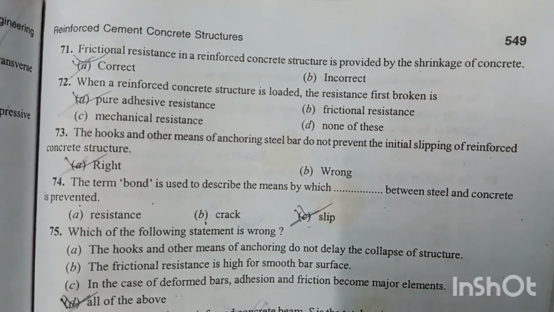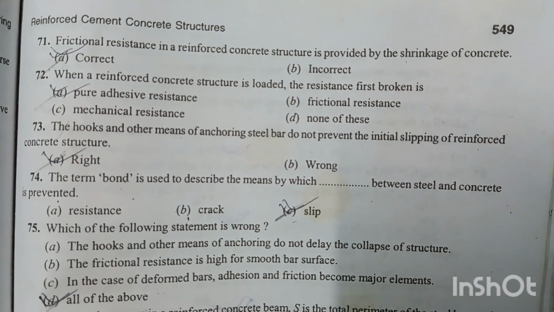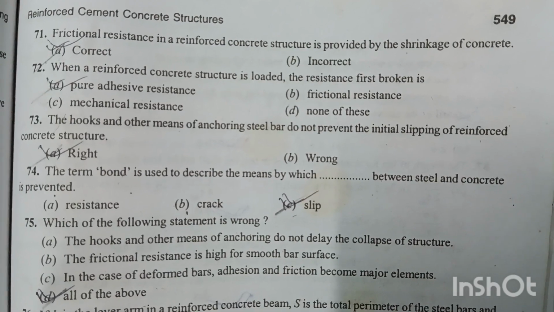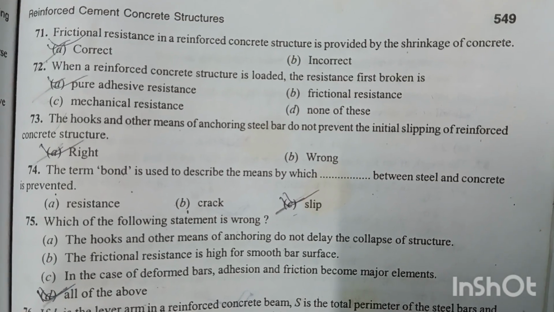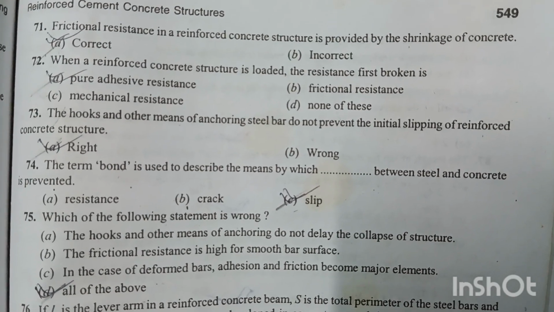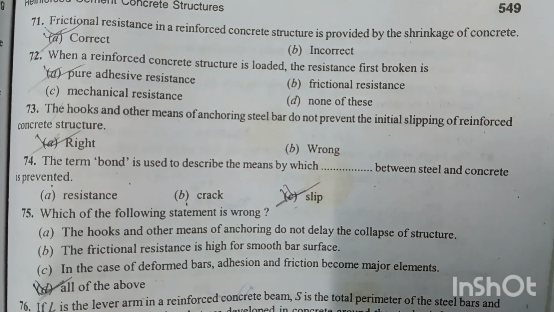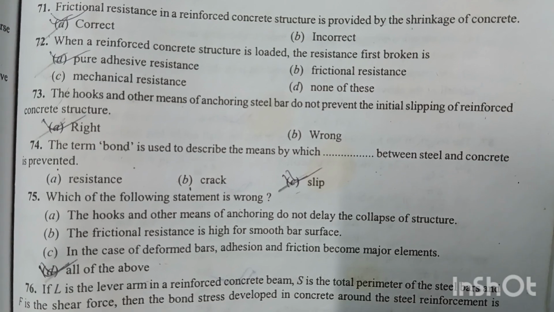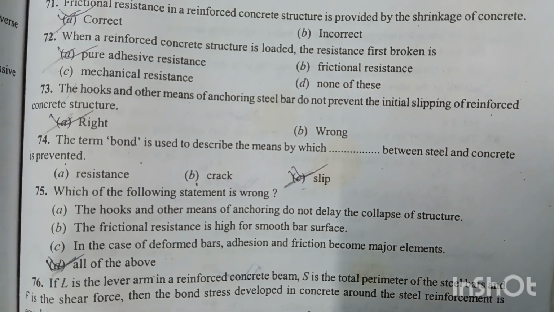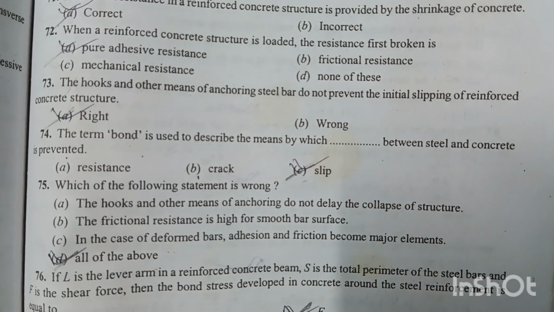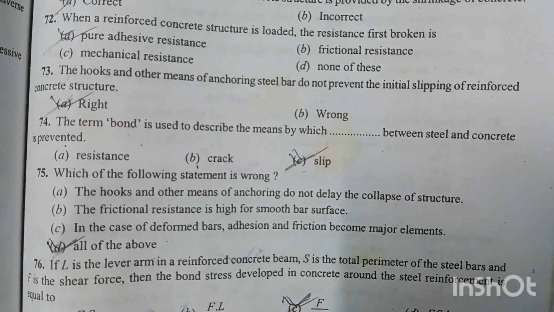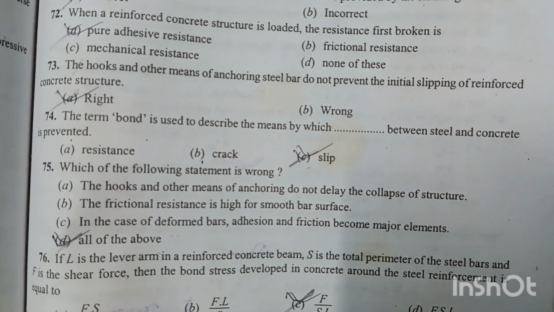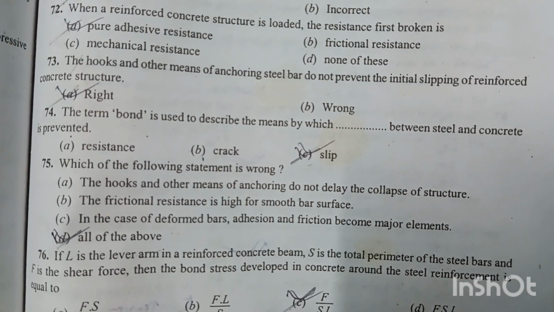Question number 71. Frictional resistance in a reinforced concrete structure is provided by the shrinkage of concrete. Option A is the right answer. Correct. Question number 72. When a reinforced concrete structure is loaded, the resistance first broken is pure adhesive resistance. Option A is the right answer. Question number 73. The hooks and other means of anchoring steel bars do not prevent the initial slipping of reinforced concrete structure. Option A is the right answer. Question number 74. The term bond is used to describe the means by which slip between steel and concrete is prevented. Option C is the right answer.